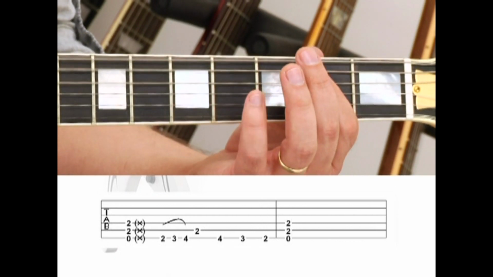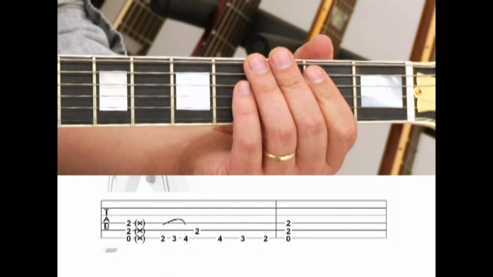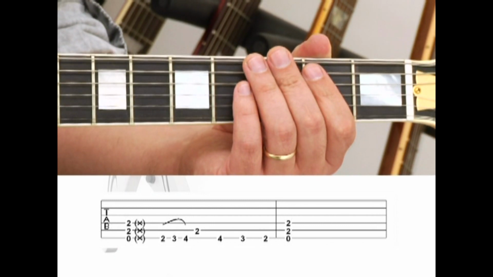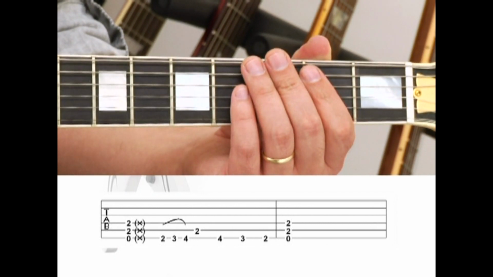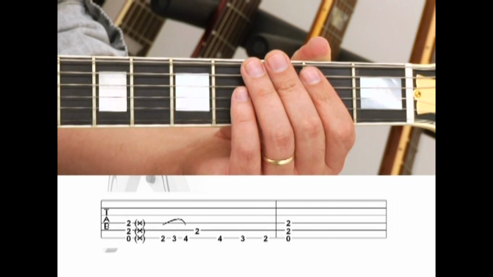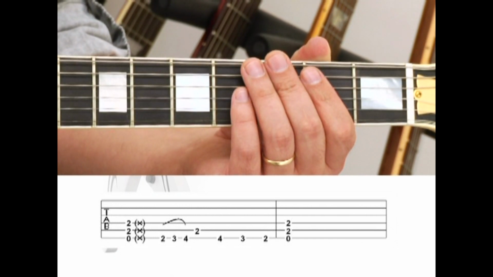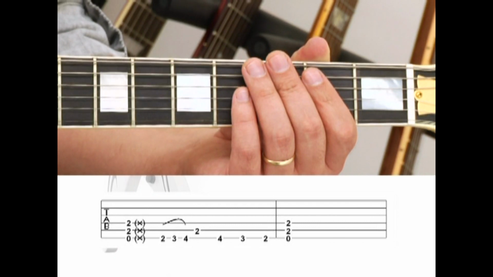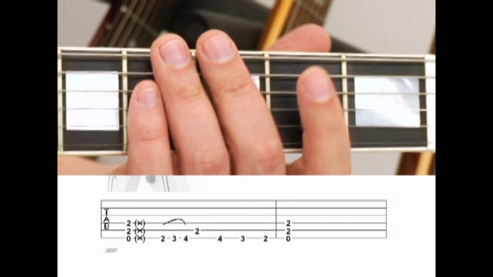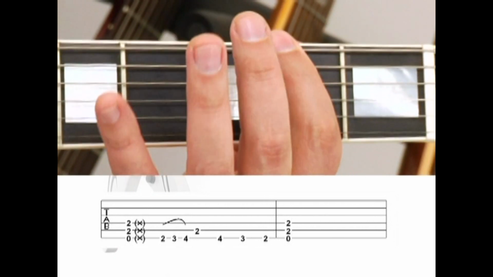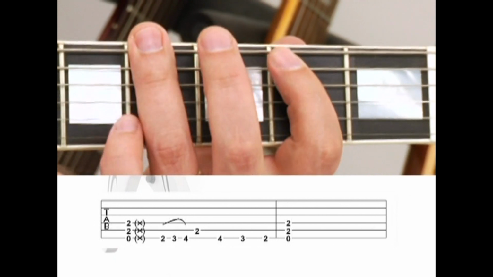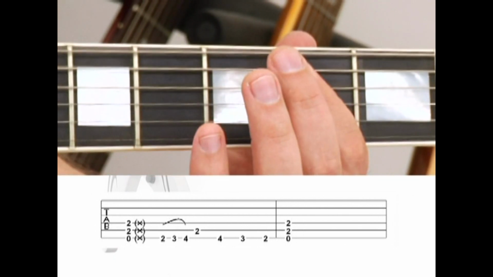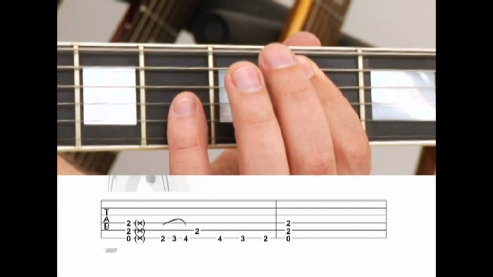This rhythm uses triplets, which break each beat into 3 pulses. So instead of counting quarter notes, which would be 1, 2, 3, 4, or 8th notes, 1 and 2 and 3 and 4 and, triplets are counted 1 and a, 2 and a, 3 and a, 4 and a. The count for this end tag rhythm is 1 and 2 and a, 3 and 4 and 1, 2, 3, 4.